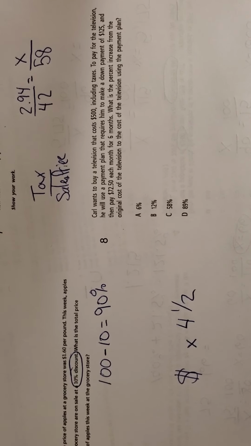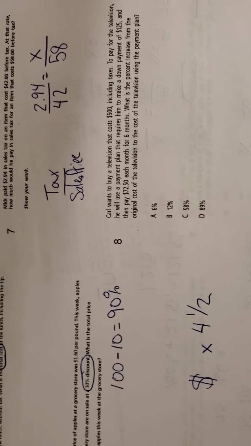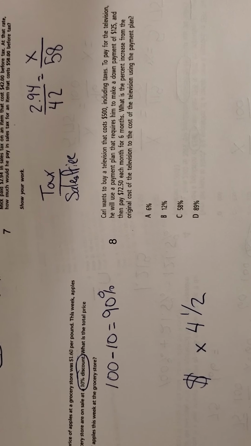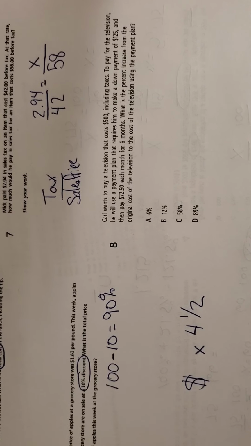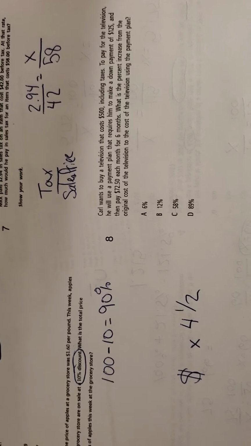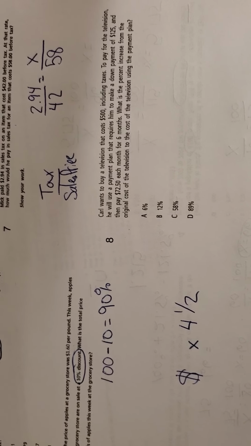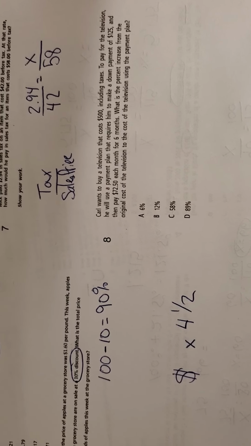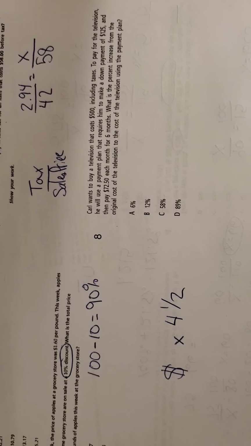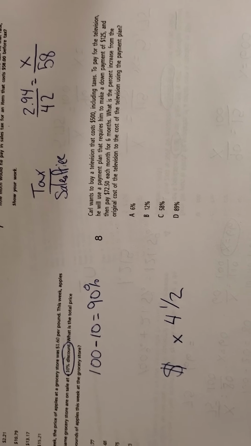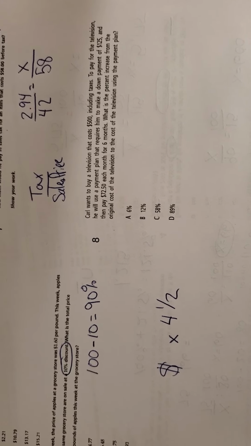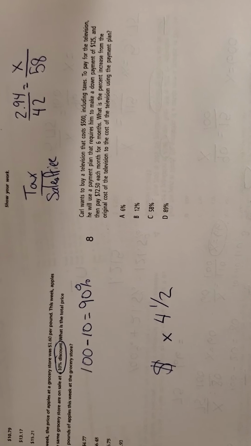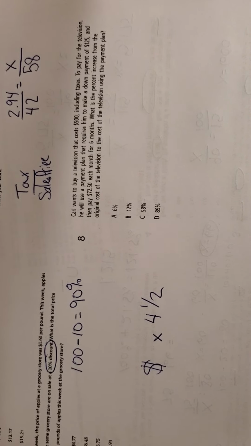Carl wants to buy a television that costs $500, including taxes. To pay for the television, he will use a payment plan that requires him to make a down payment of $125 and then pay $72.50 each month for 6 months. What is the percent increase from the original cost of the television to the cost of the television using the payment plan?